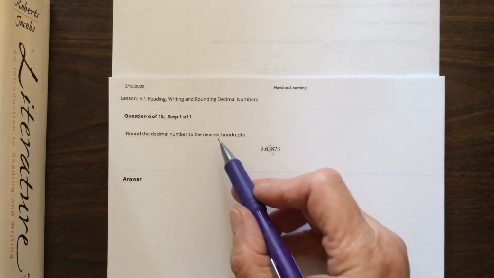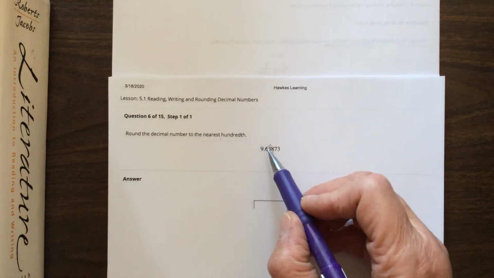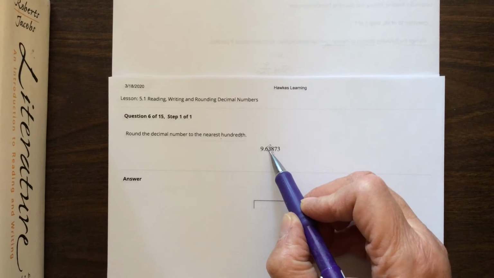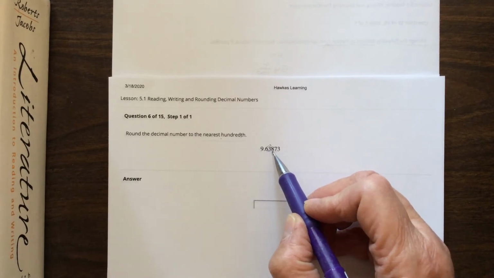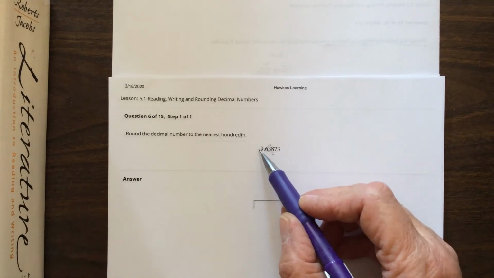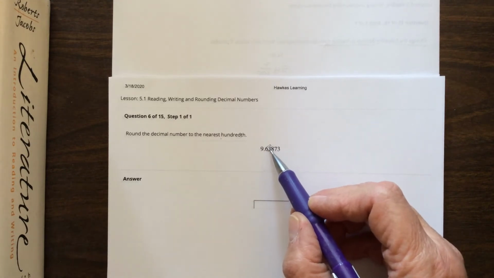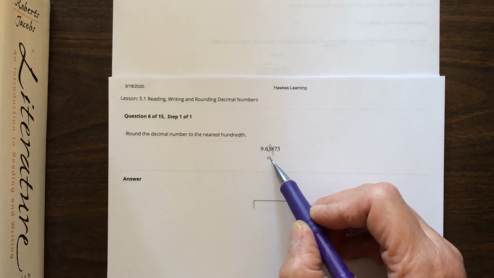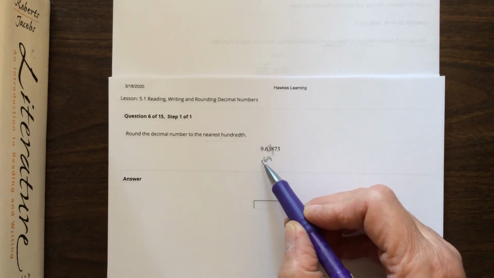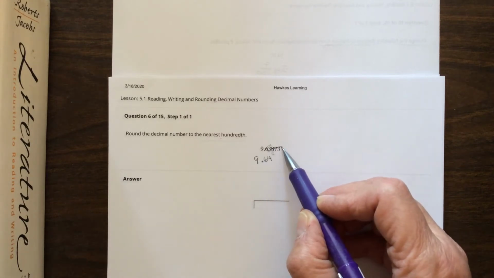Okay, similar when we're needing to round to the nearest hundredth. I've circled the digit in the hundredths place, and I'm looking at the digit to the right of it. It's greater than 5, meaning this number is going to get rounded up. And what's going to happen to this digit that I circled? We're going to add 1 to it and keep the numbers that are in front of it. We're going to get rid of all the rest of that.